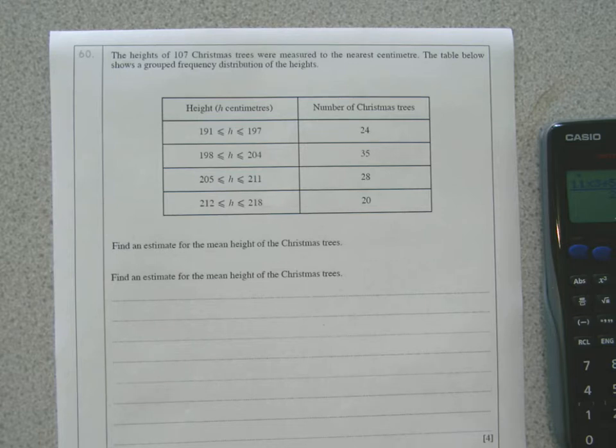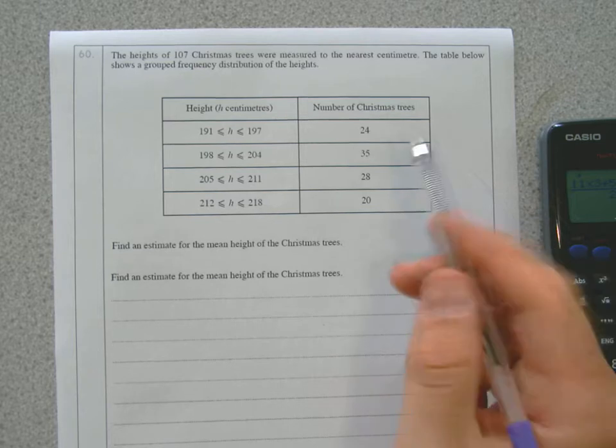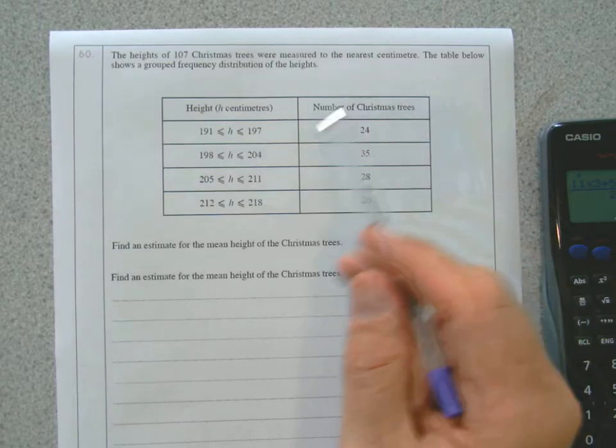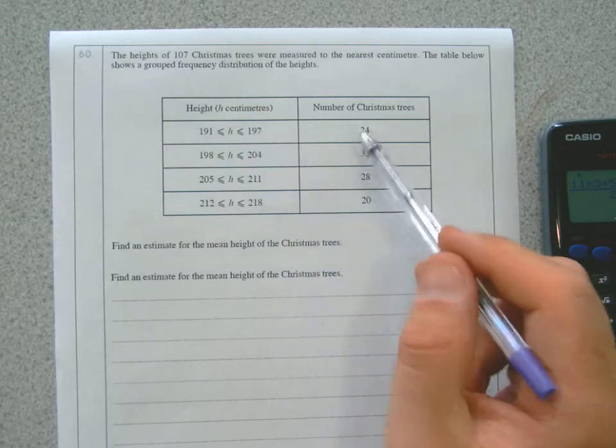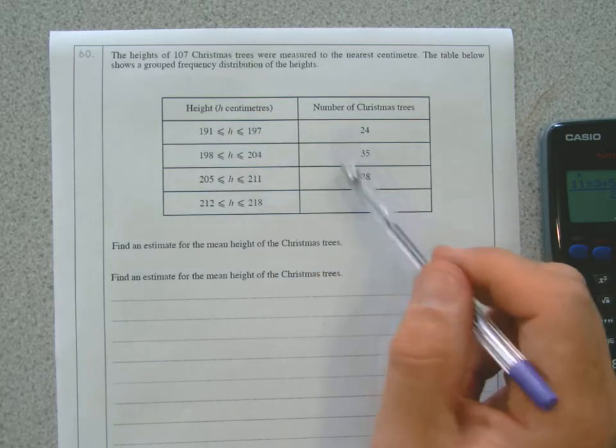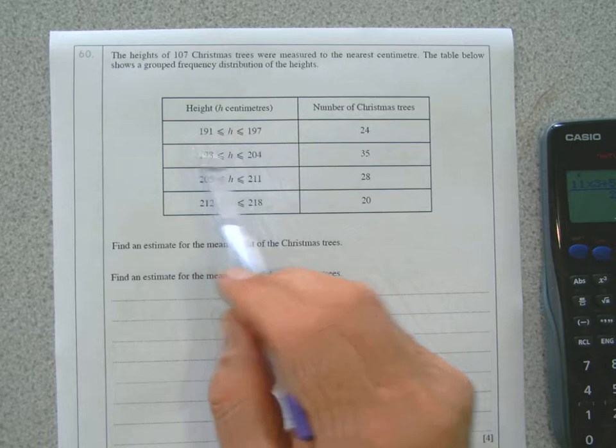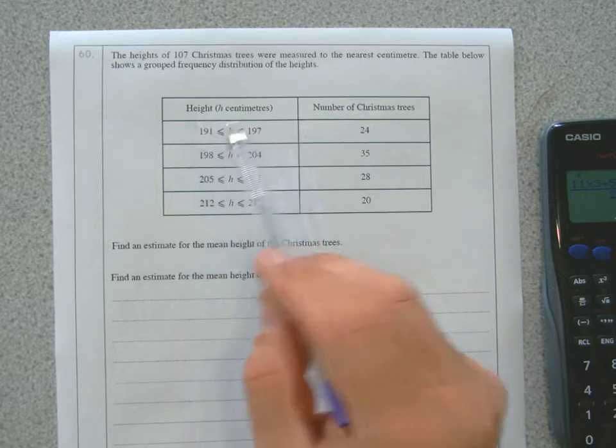Right, so in this one, similar to the last question, we've got 107 Christmas trees. They measured their heights, and these are the measurements here. Okay, but you can see lots of trees, right, measuring their heights. And because you've got so many of them, sometimes they put the data into group intervals.